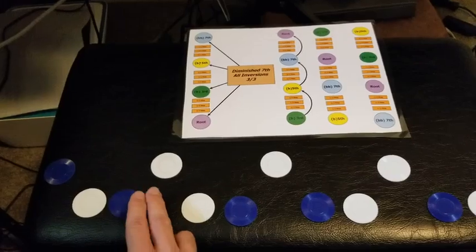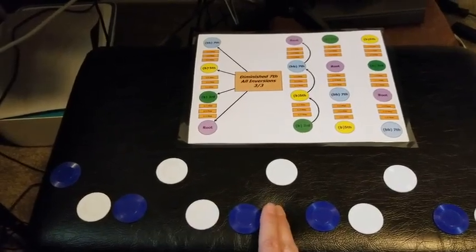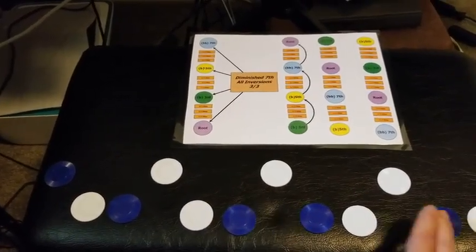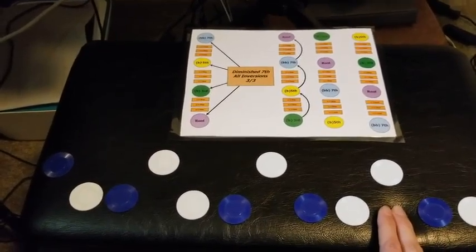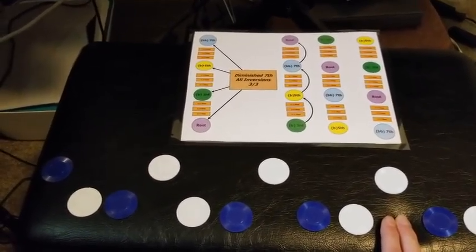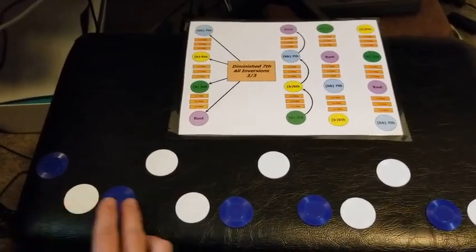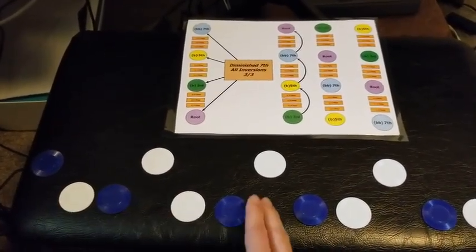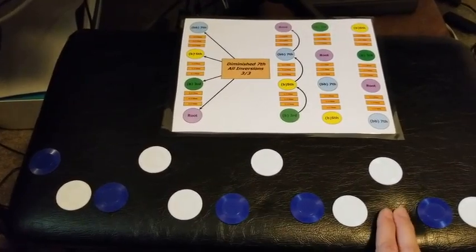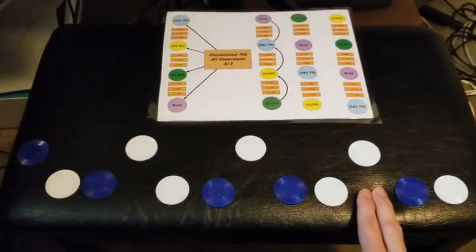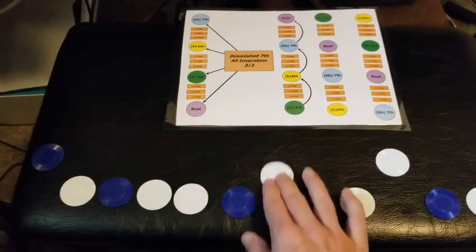So A flat, C flat, E double flat, and G double flat. Or G sharp, B, D, and F.